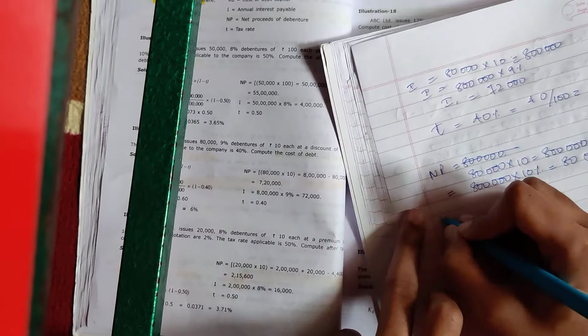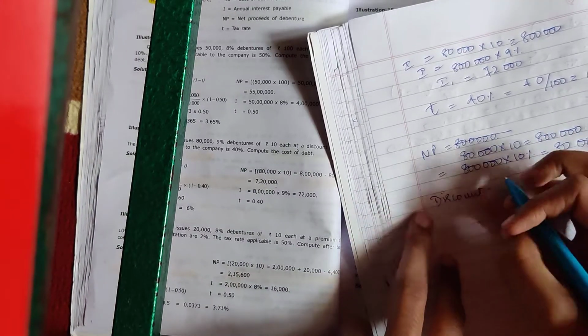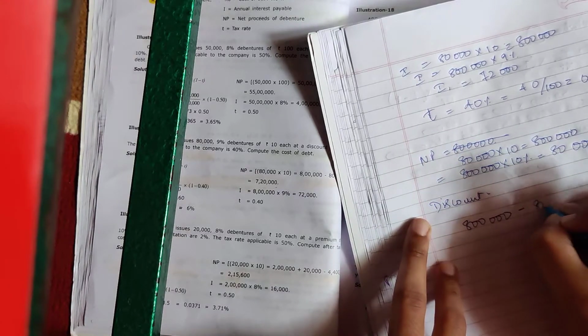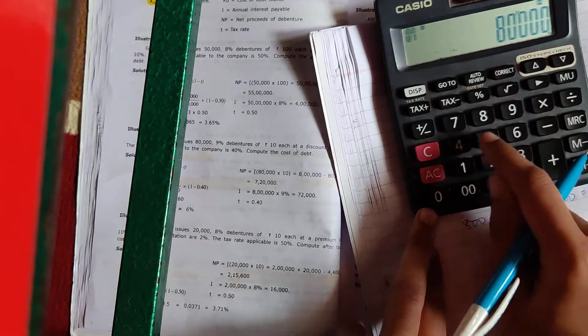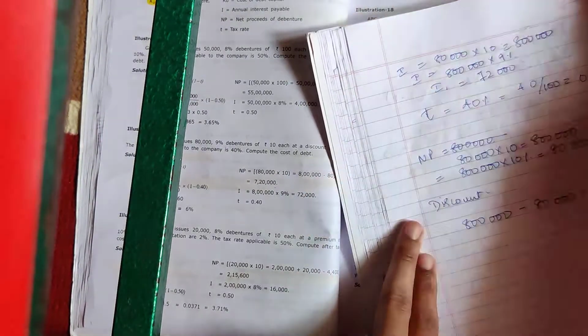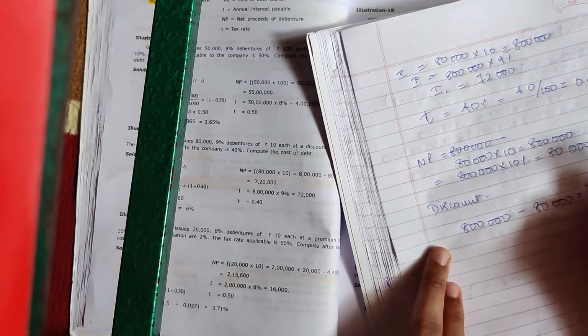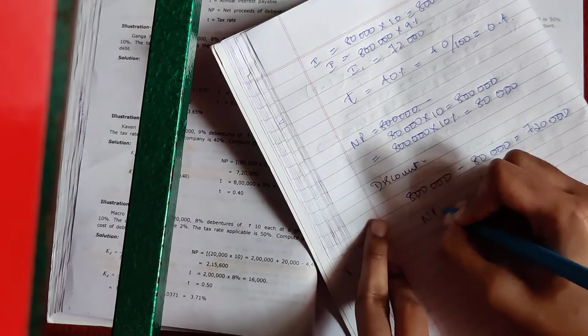As it is a discount, it is 8 lakhs minus 80,000. It is 7,20,000. Net proceed is 7,20,000.